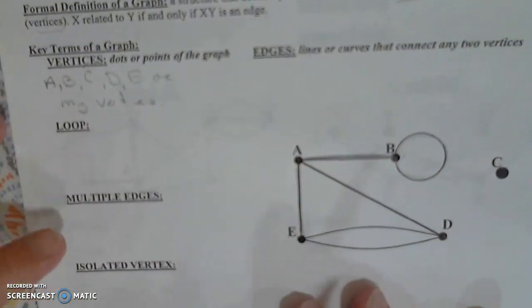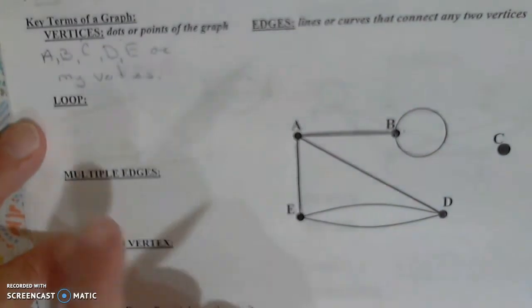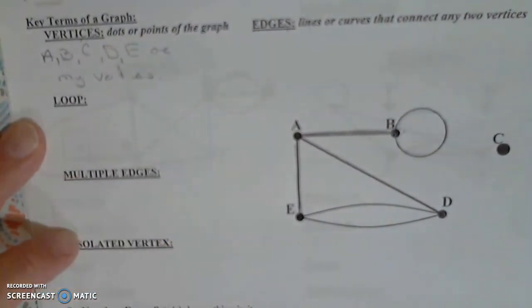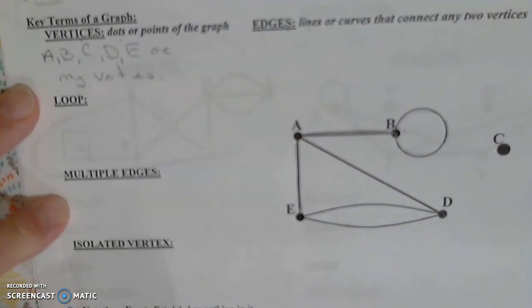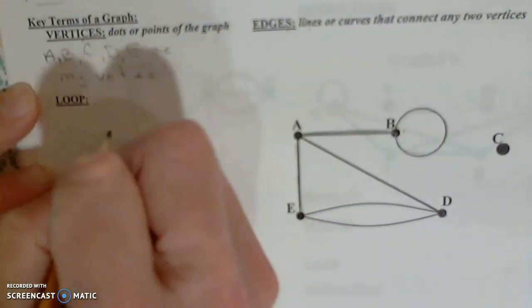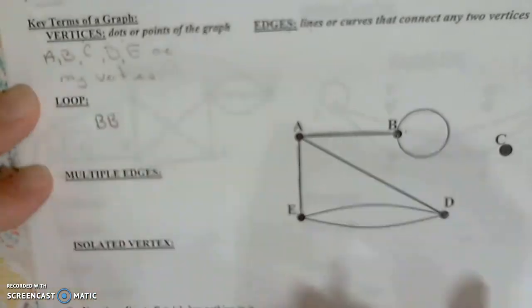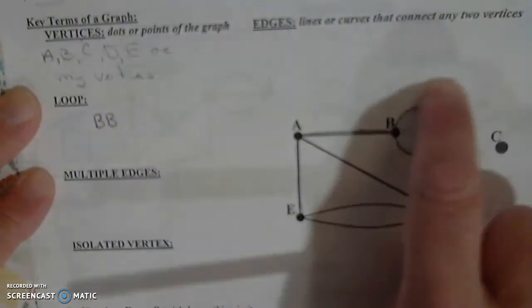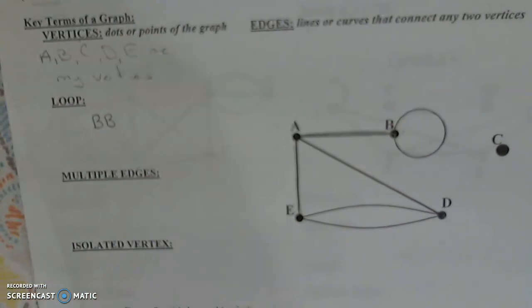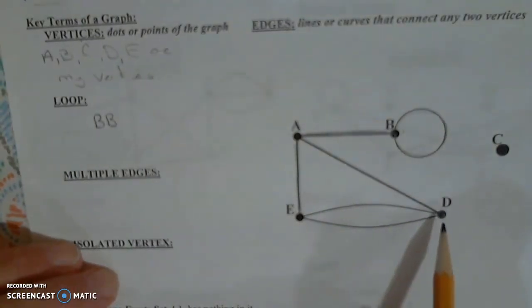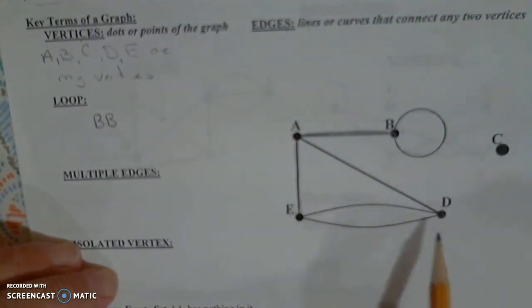All right, now the next one would be multiple edges. Notationally, for a loop, we might say BB. So we started at B and we ended at B. Now, an example of multiple edges is where it is possible for two edges to connect the same pair of vertices, as in this case with ED, which would be what we call a double edge or multiple edge.